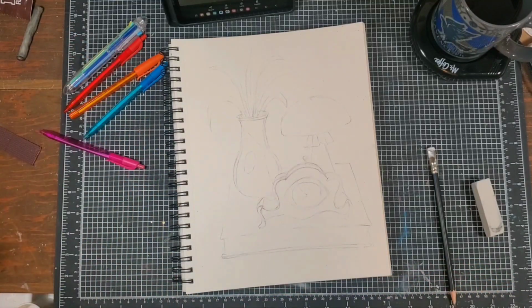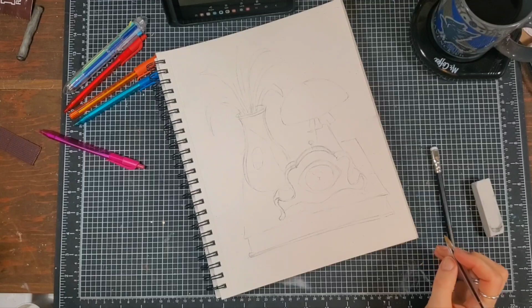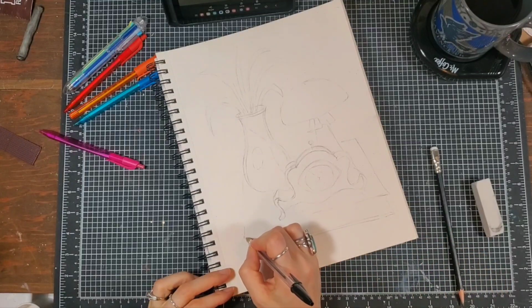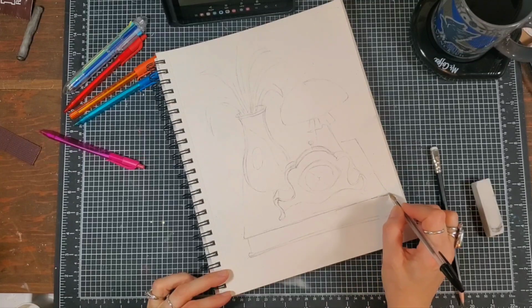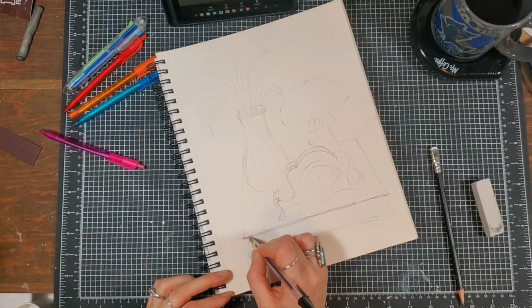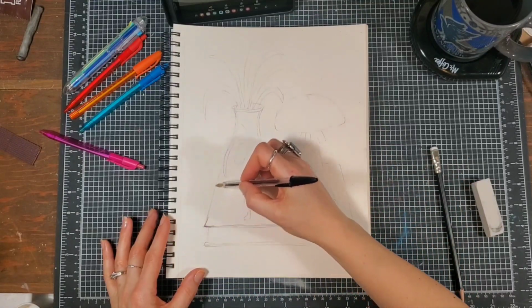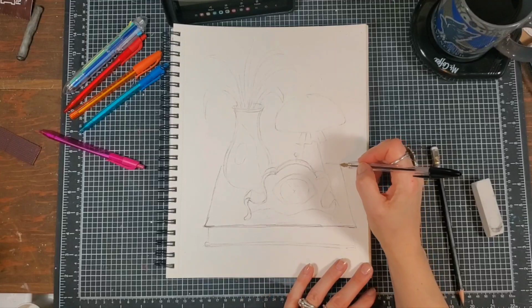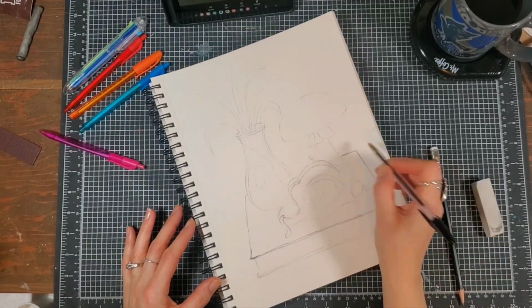Alrighty, this is where the fun begins. Okay, I'm gonna grab my pen. I'm gonna start outlining and filling in. So with pen and ink, it's kind of fun because it's a little bit looser than, say, the realism of maybe graphite. I think you can do realistic with pen, but I really like a little more messy of a look.